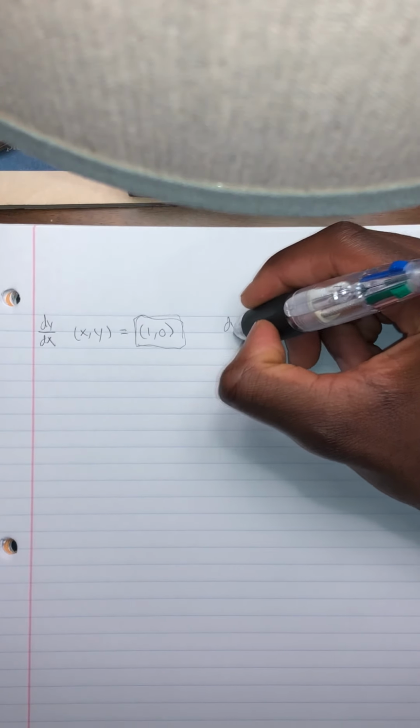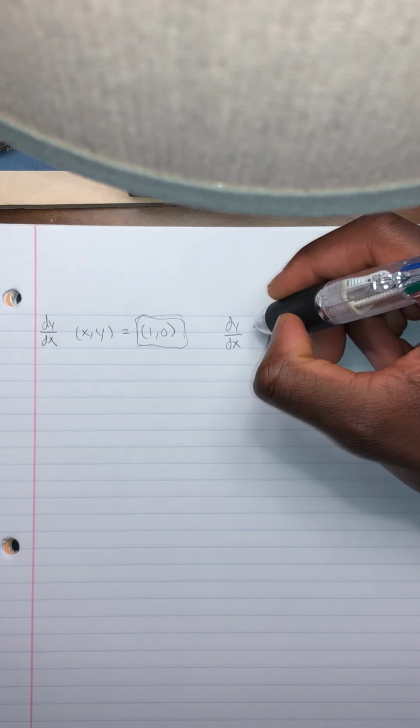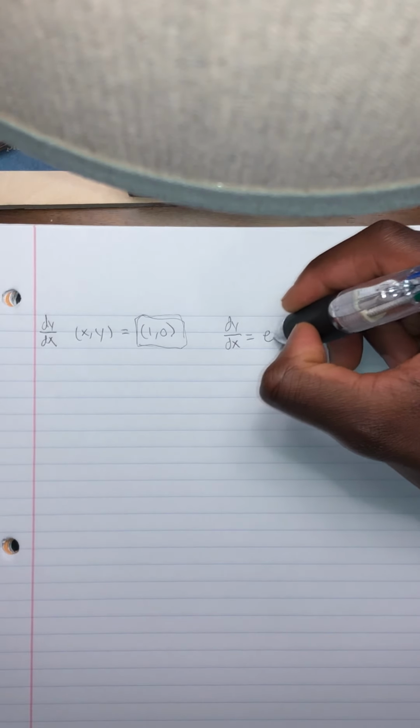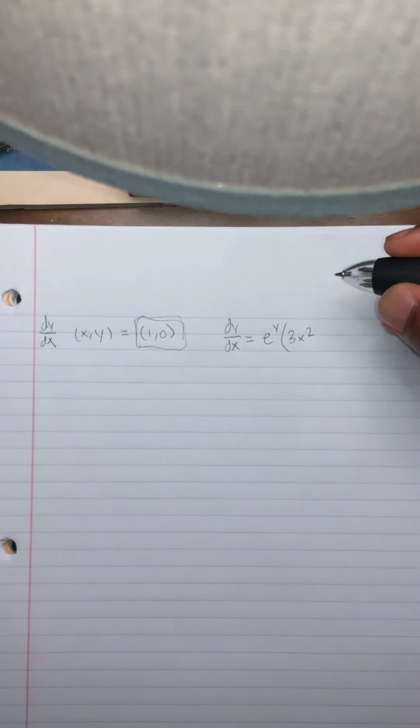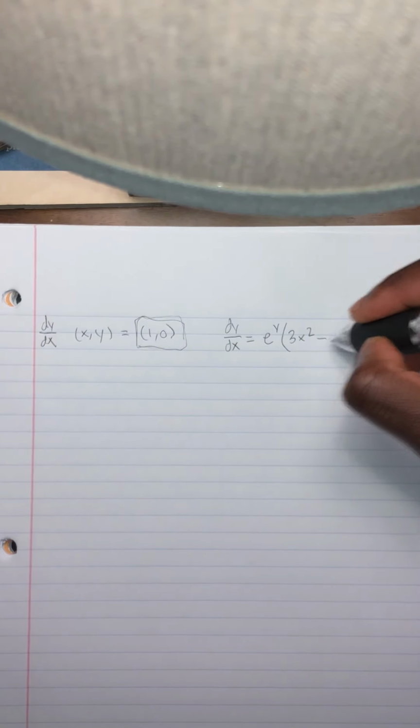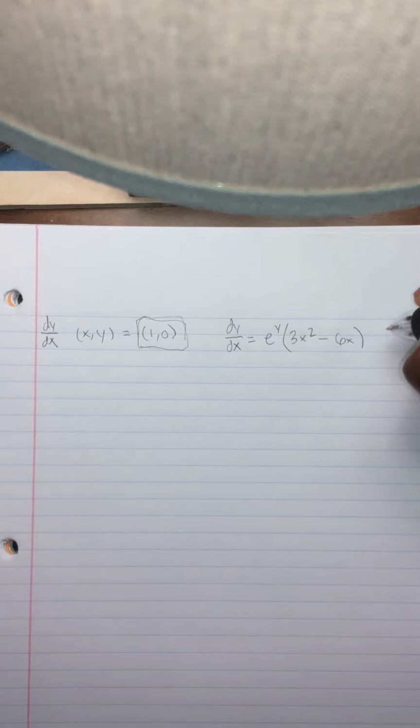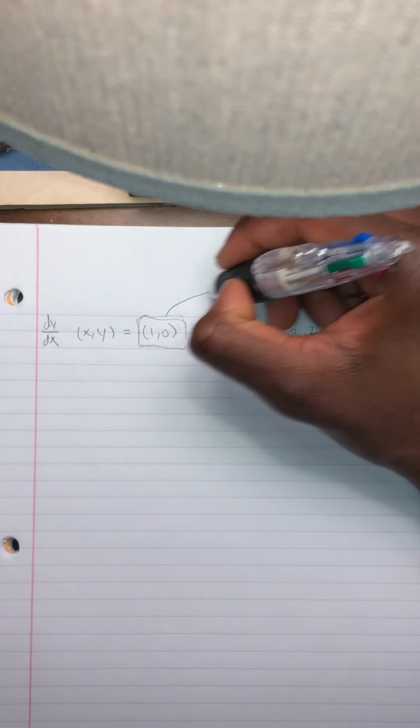The equation was dy over dx equals e to the y times 3x squared minus 6x. So in order to get the value of the slope, we plug this coordinate into this equation.